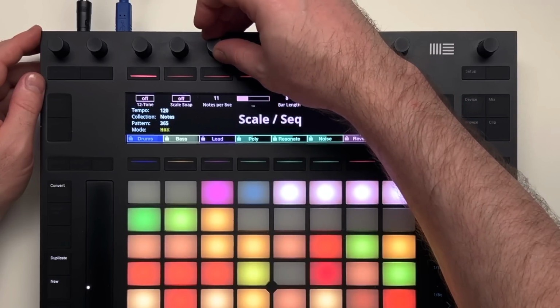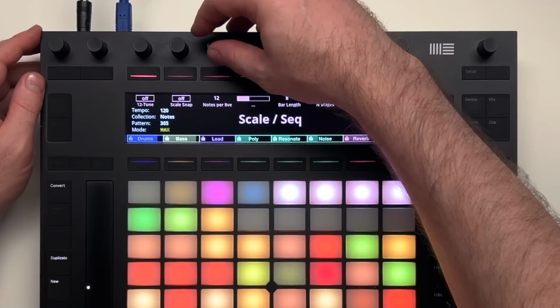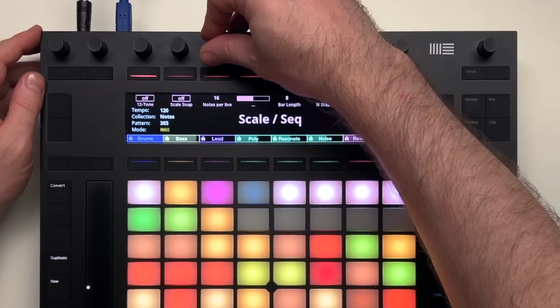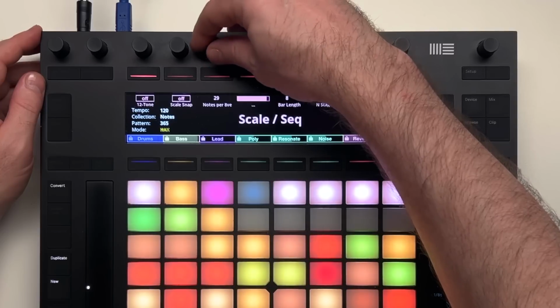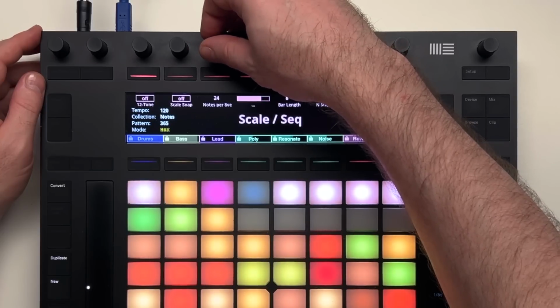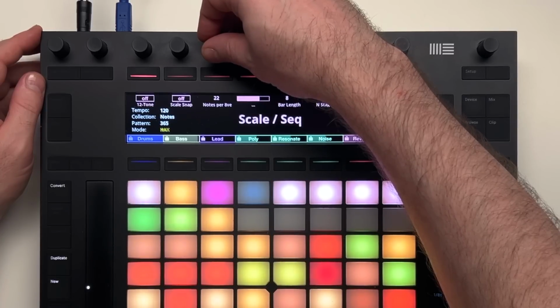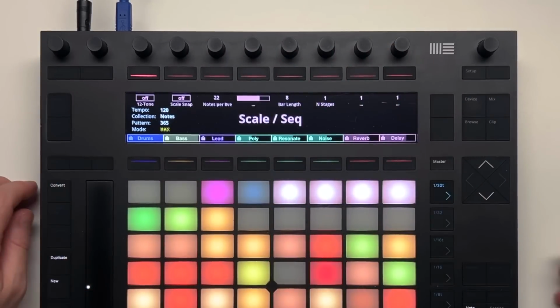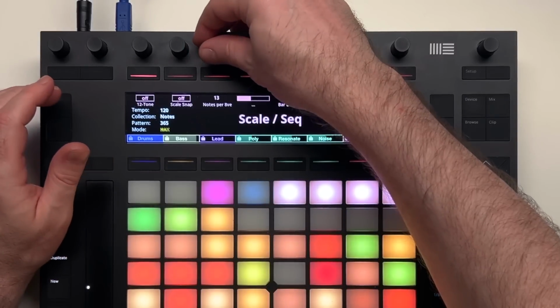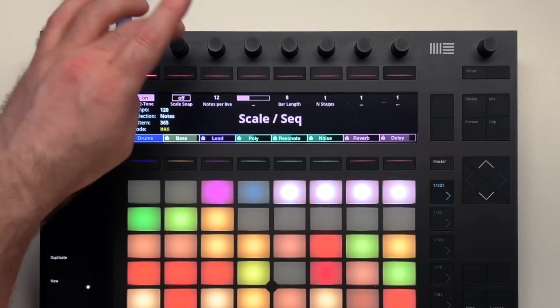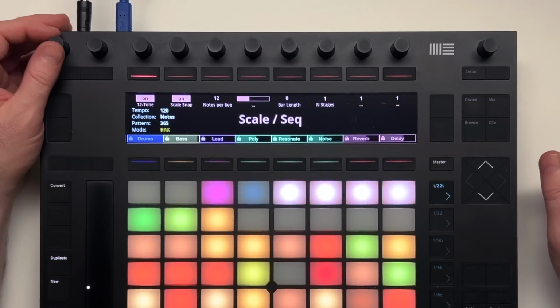So obviously normally you have 12 notes per octave. We can have anything up to 32 notes per octave. So you get some really enharmonic effects here. But let's dial this back to something normal. That's back in the key.